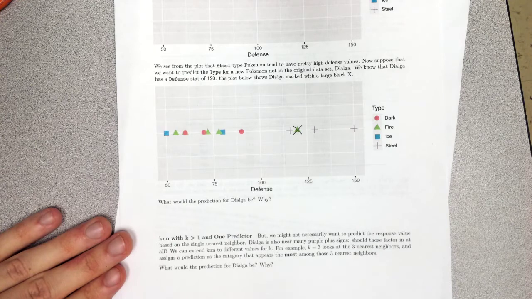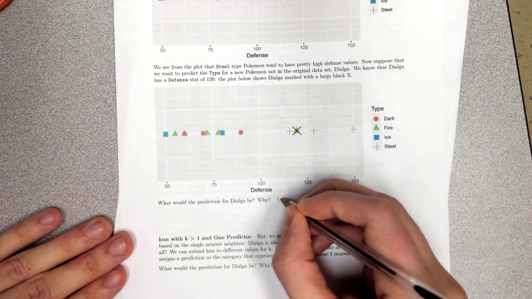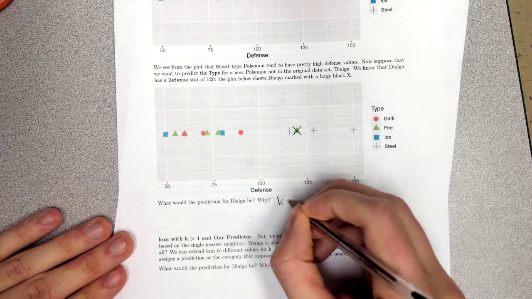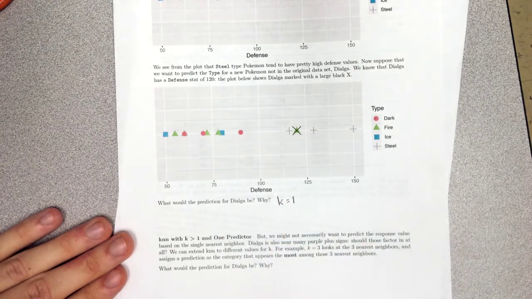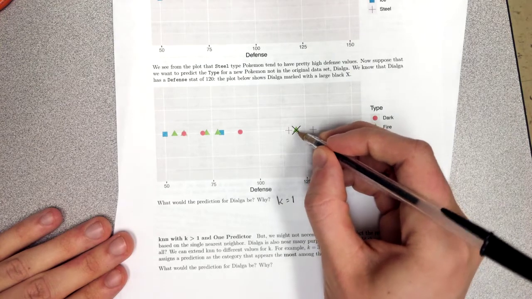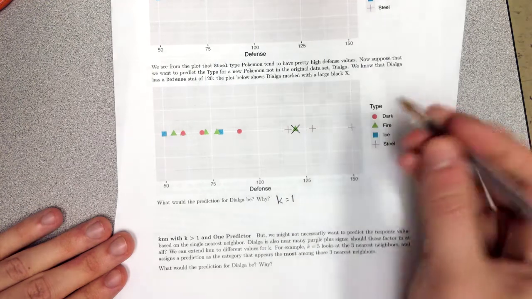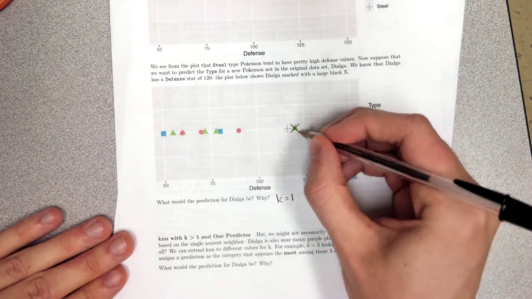The k-nearest neighbors method with k equals 1, so we'll set k equal 1. That indicates how many neighbors we're going to use in our prediction. So for k equals 1, that means we're just using the one nearest neighbor, and so we're looking at the point that's closest to this black X. That turns out to be this green triangle.